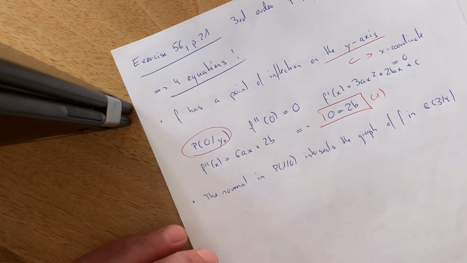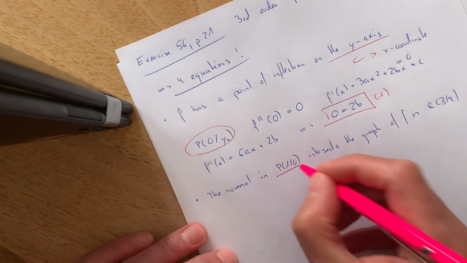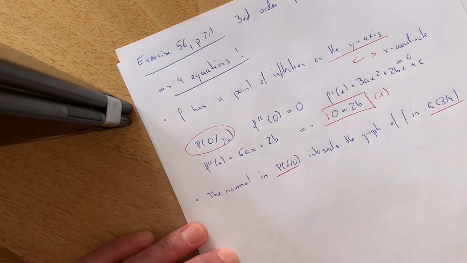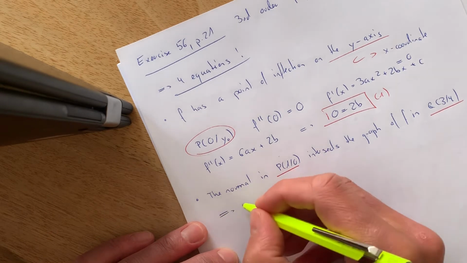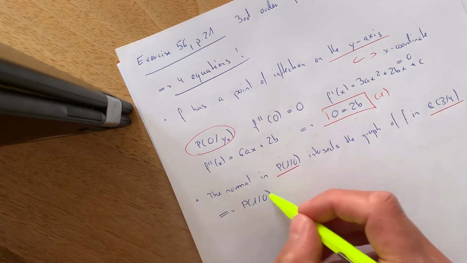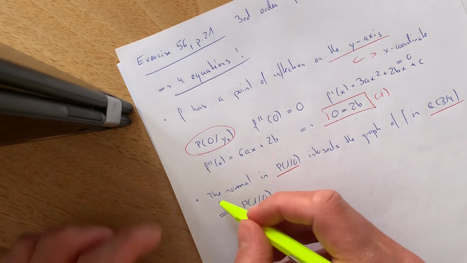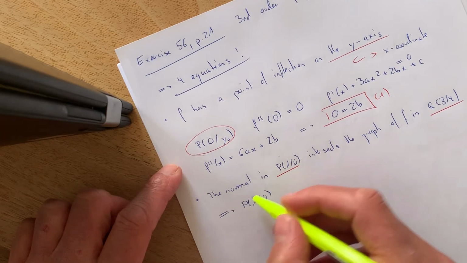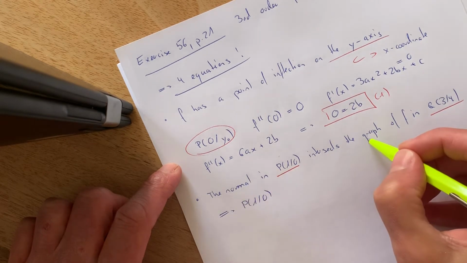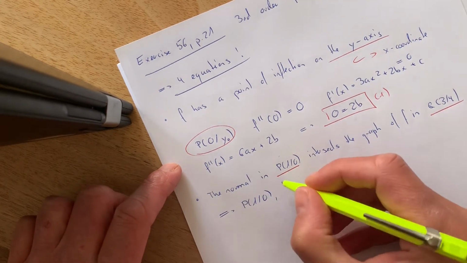Well, first of all, it means, of course, that both these points lie on the graph of f. Why? Well, that this point lies on the graph should be obvious because we are considering the normal there. This point here is a point of intersection of the normal with the graph, and then of course this point lies on the graph as well.